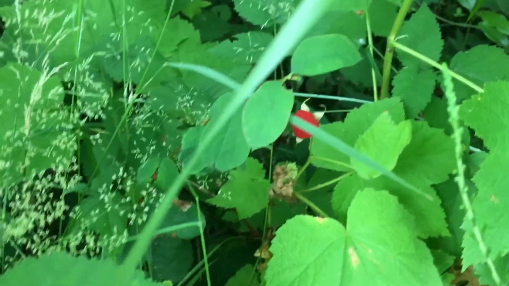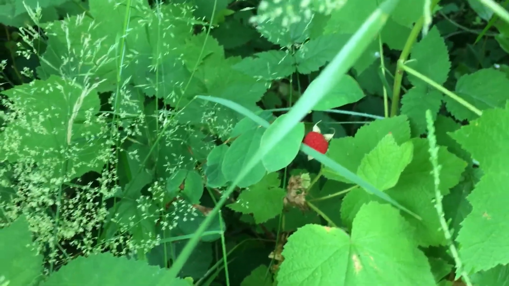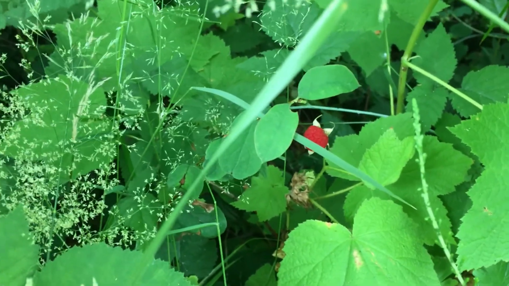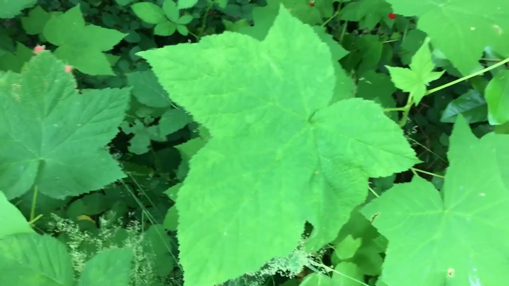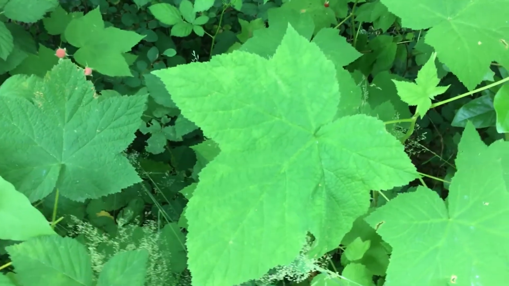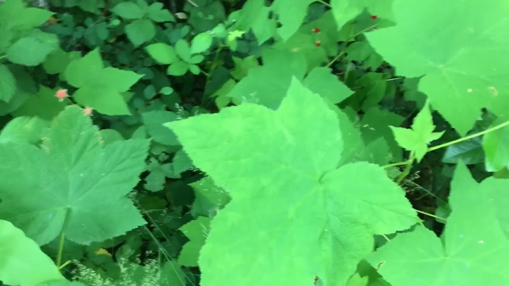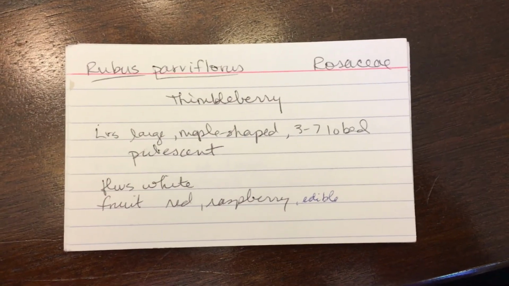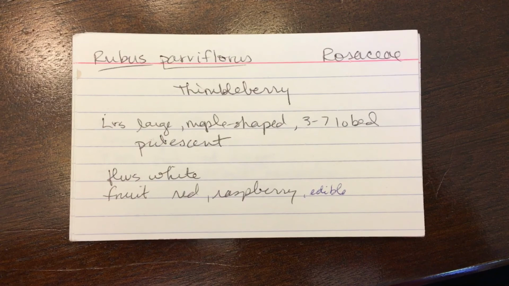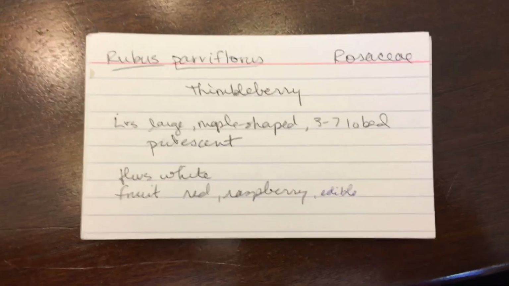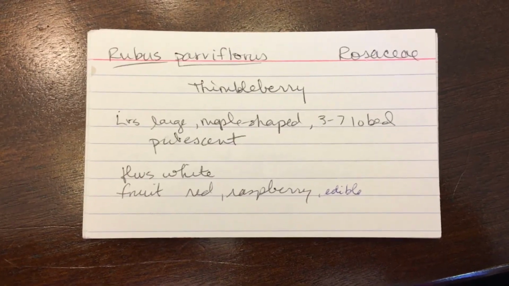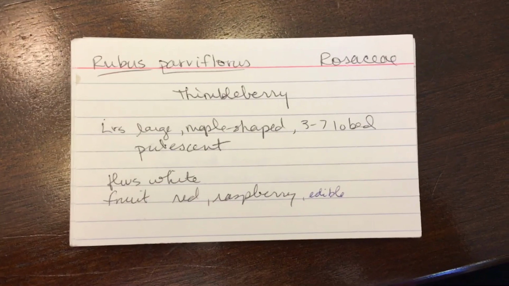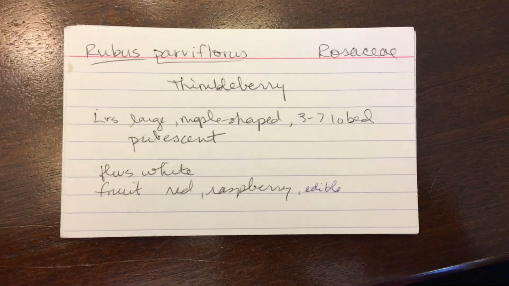And you can see some of the fruits down here, this red thimble-shaped blackberry, raspberry type fruit. Thimbleberry in the Rosaceae family, Rubus parvifolius. Okay, correction, Rubus parviflorus, not parvifolius. The one that's parvifolius is Vaccinium parvifolius, the red huckleberry, which does have small leaves. This one is parviflorus. Even I get those confused.